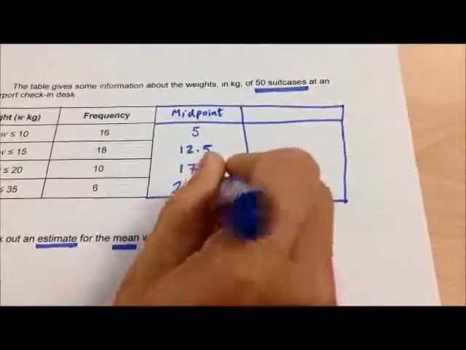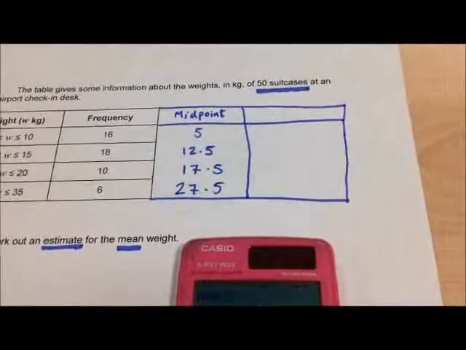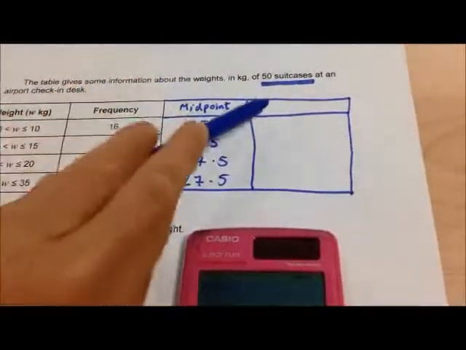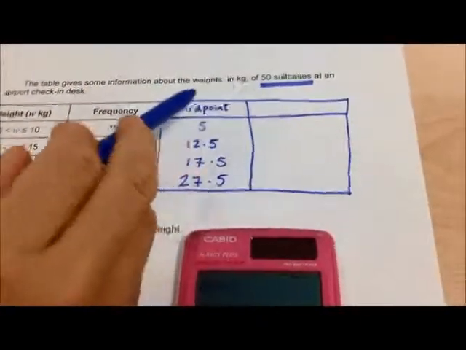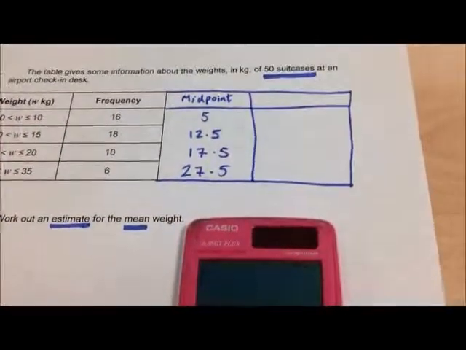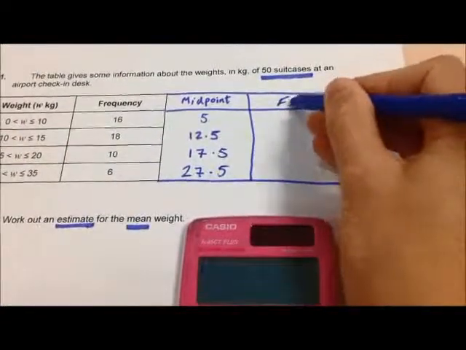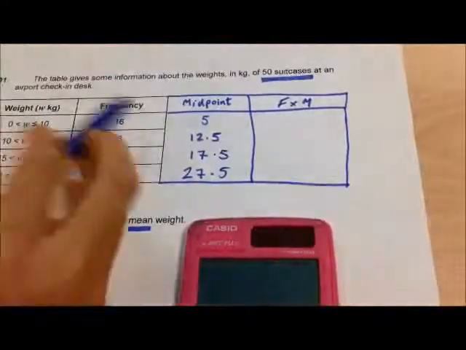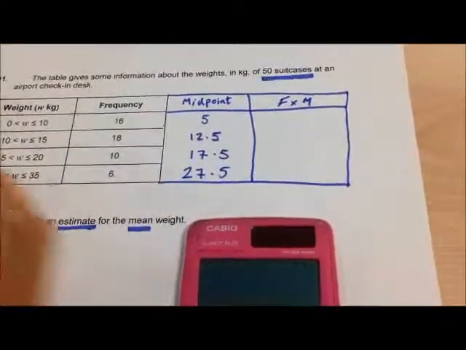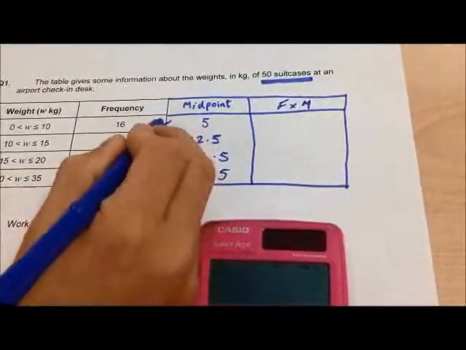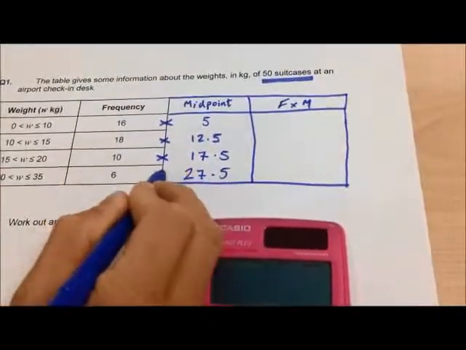Okay. So we've got our midpoint column now completed, but you'll notice I drew an extra column. What we need to do now is the frequency times the midpoint. So I'm going to write F times M here in shorthand. It might even be that you want to write the times signs here as a reminder.